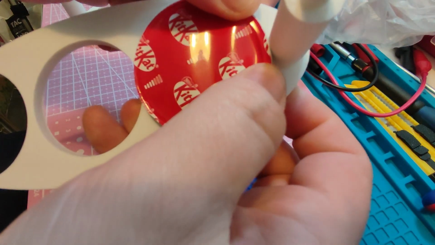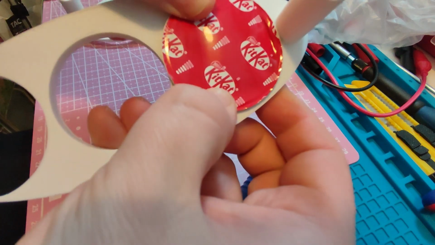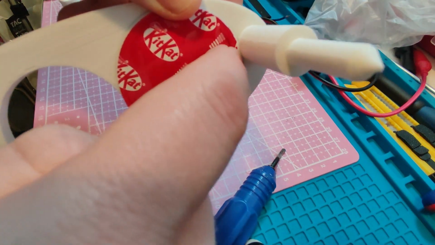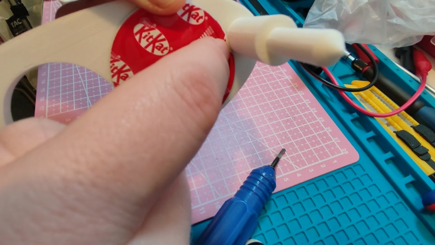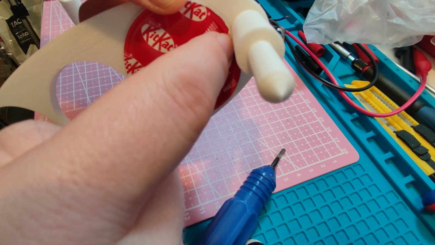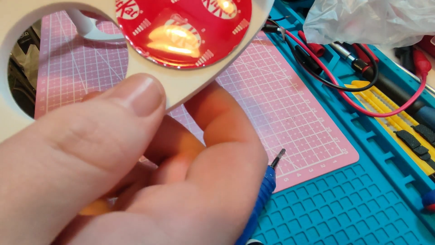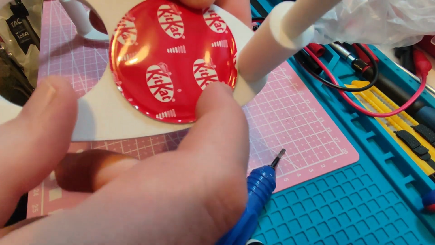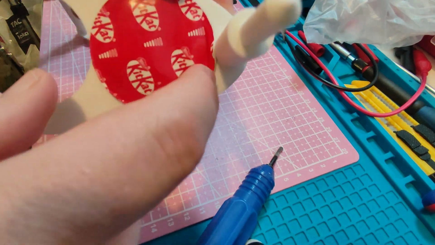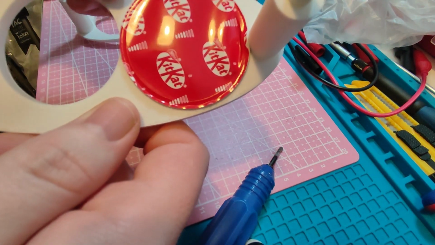First one. Ooh. I didn't think of that. Did I? No, I didn't. So it gets a little bit squished here, which isn't exactly what I wanted.